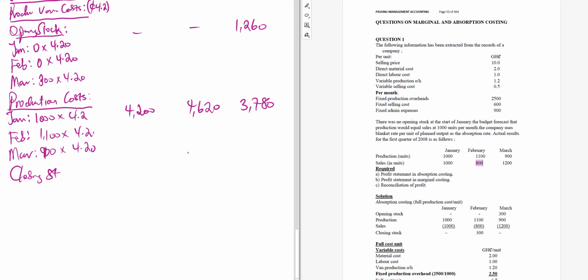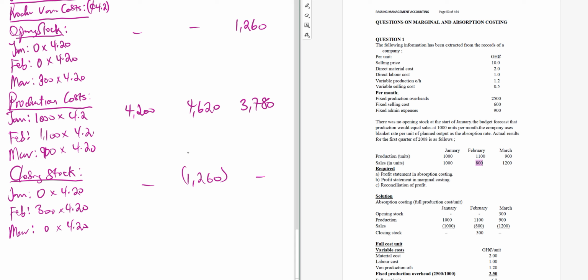Now that we have been able to do that, we need our closing stock. January, there was no closing stock, so 0 by 4.2, nil. What about February? Was there closing stock? Yes, 300, valued at 4.2. Take 300 by 4.2, and that gives us 1,260. Then March, was there any closing stock? No, at 4.2, nil. This closing stock must be deducted, right?